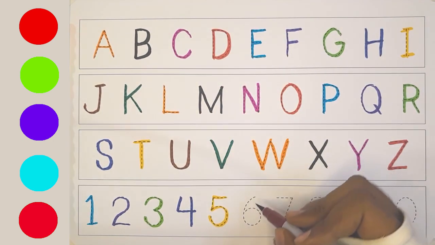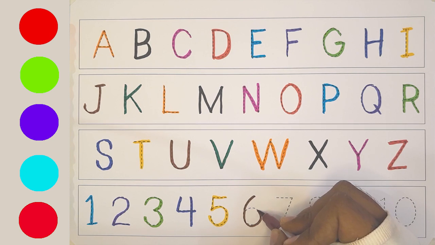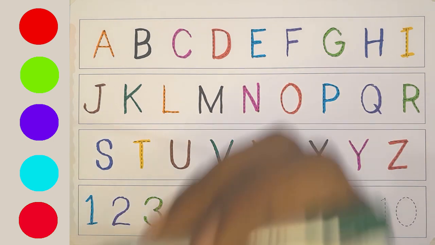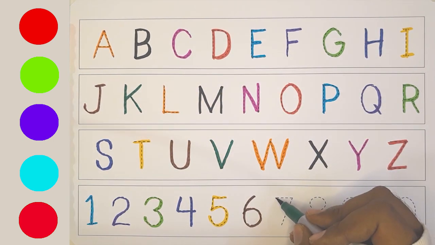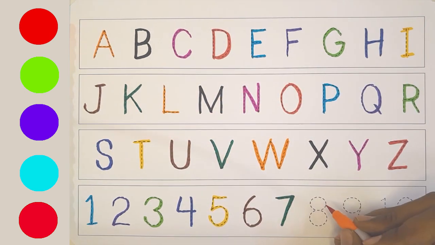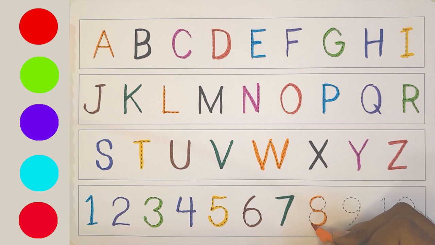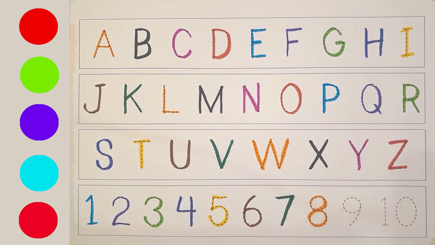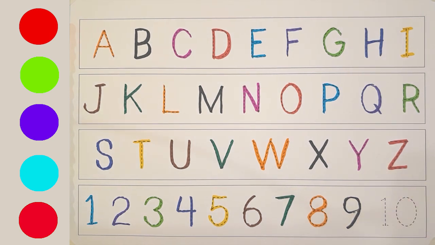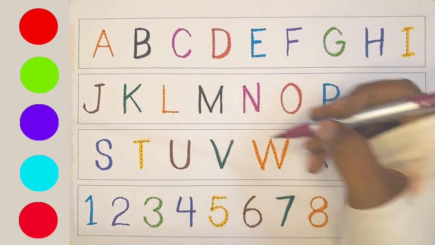Brown color 6. Dark green color 7. Orange color 8. Black color 9. Purple color 10.